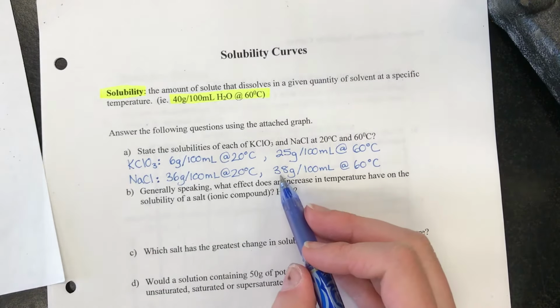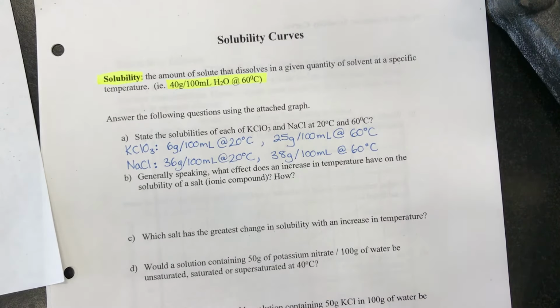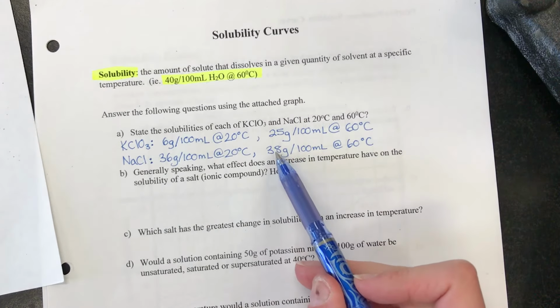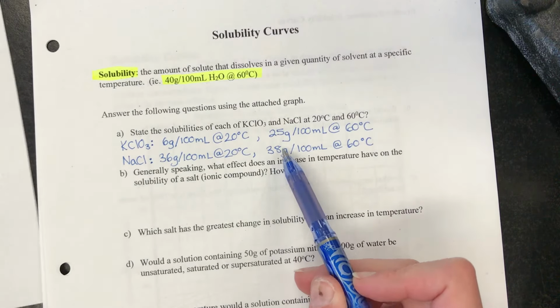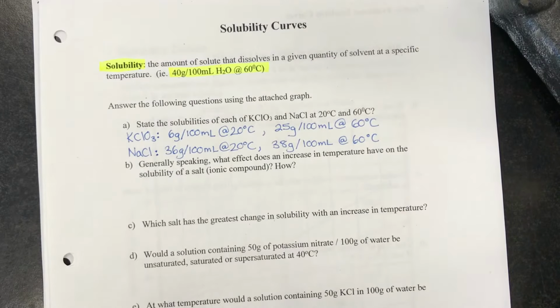As long as you're close, then you would get the marks for it on a test or a lab. If it's way off, then you would get it wrong. But if it's off by 1 or 2 grams, just based on how you read the graph, because there aren't extra graduations, that's totally fine.